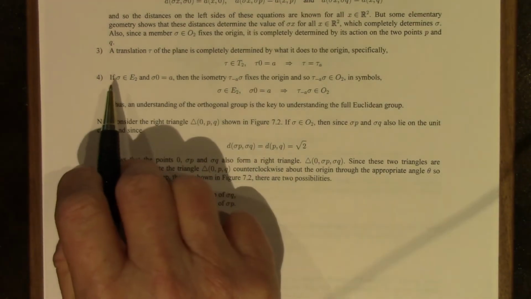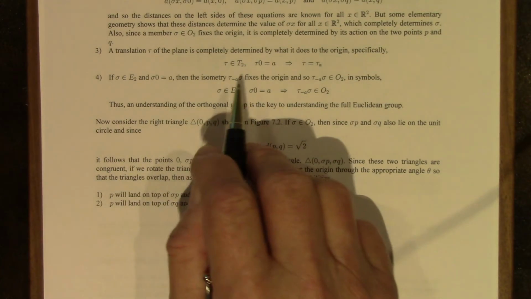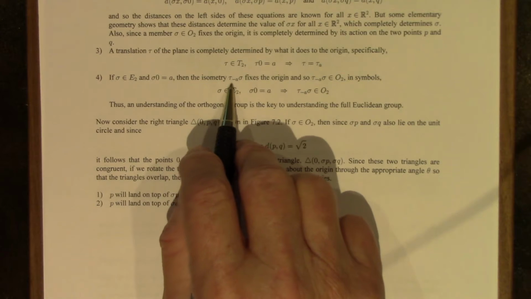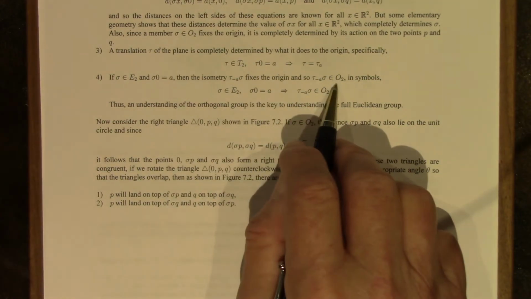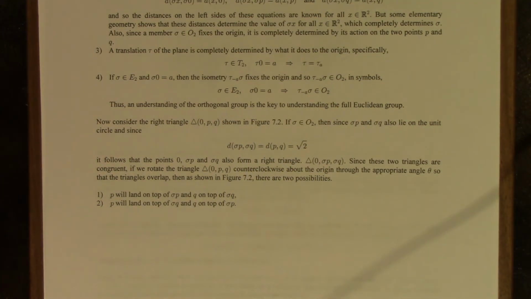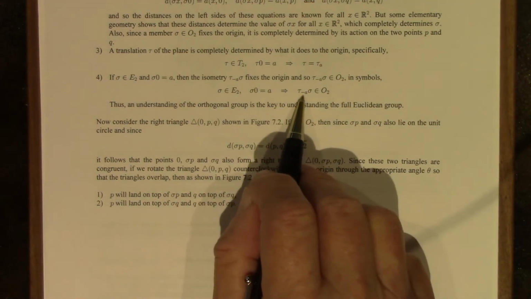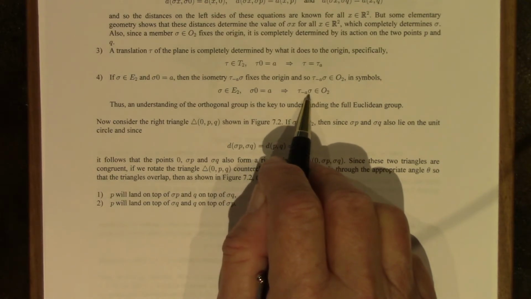Fourth, if sigma is an isometry and sigma of 0 is A, then this isometry, tau negative A sigma, the composition here, fixes the origin. And so it belongs to the orthogonal group. So here it is in symbols. And so what this tells us is that an understanding of the orthogonal group, its members, is the key to understanding the full Euclidean group, because all we have to do is apply a translation after we apply a member of the orthogonal group.